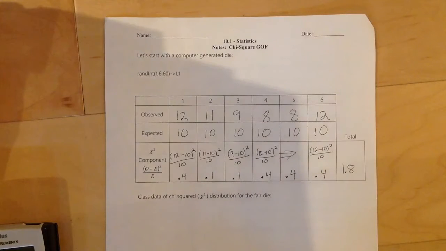One thing you should instantly notice, the lowest a chi-squared statistic could ever be is 0. That would mean that your observed exactly matched your expected, and then they can only go up from there. There's no such thing as a negative chi-squared statistic because the squaring is getting rid of any possible negative. So 0 would be the absolute minimum, and then it goes up from there.